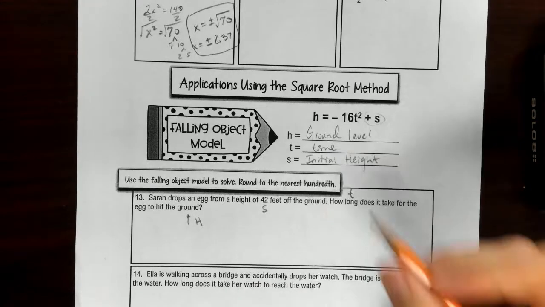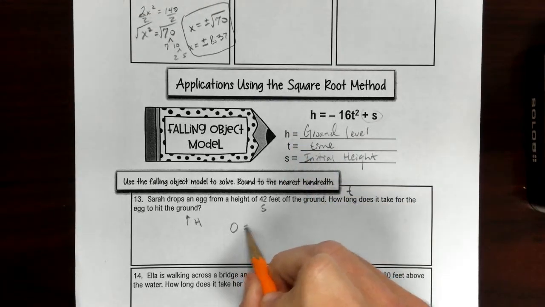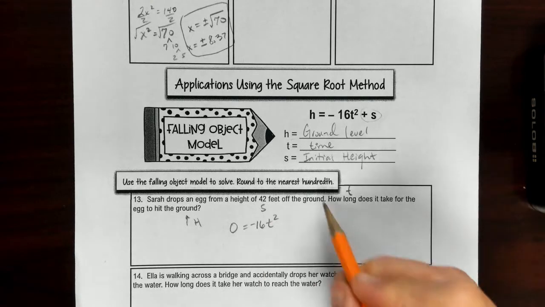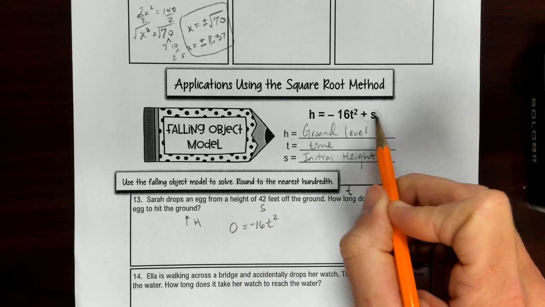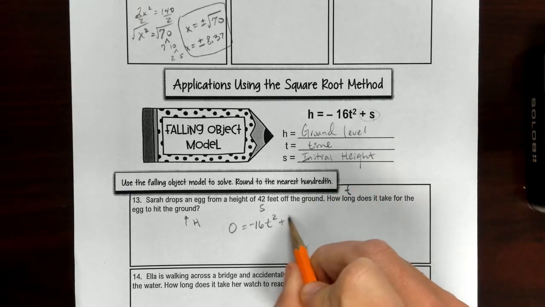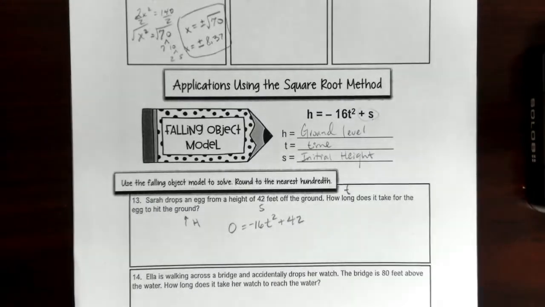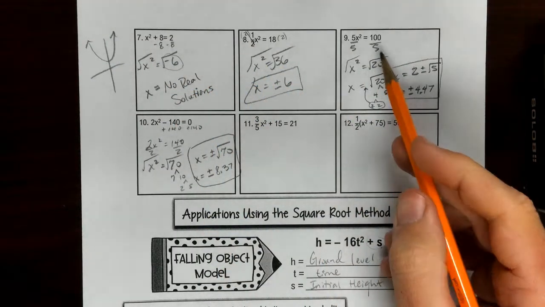So let's set up our equation. The height, or ground level, 0, is equal to negative 16t squared. I don't know what t is. I'm looking for it. How long does it take? But I know the initial height, the 42, can go in for s. So plus 42. Now we're going to solve for t, right? So we're going to do it just like we did up here.